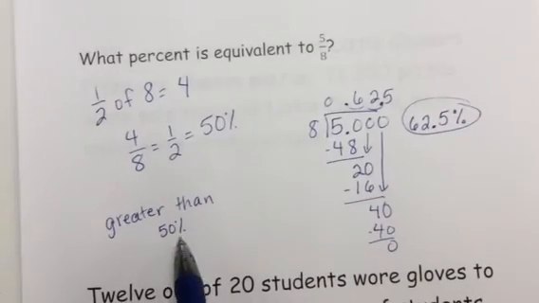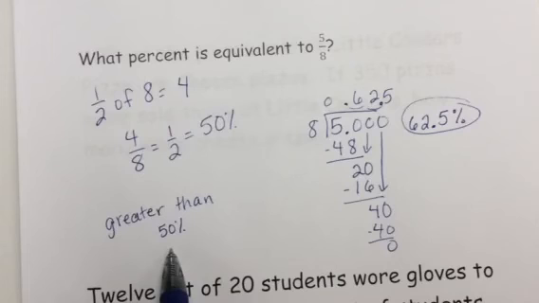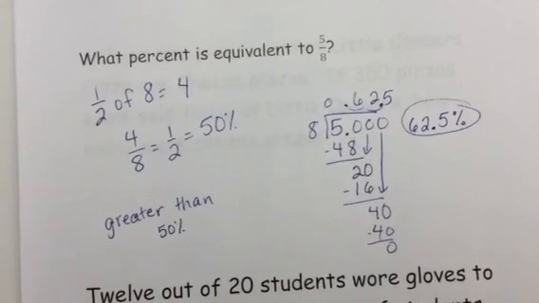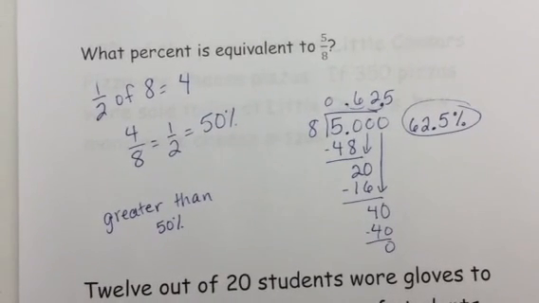62.5%. Is that greater than 50%? Yes, that's what we said in the beginning. Okay, remember, anytime I need to get from a fraction to a decimal or a percent, I can always divide.